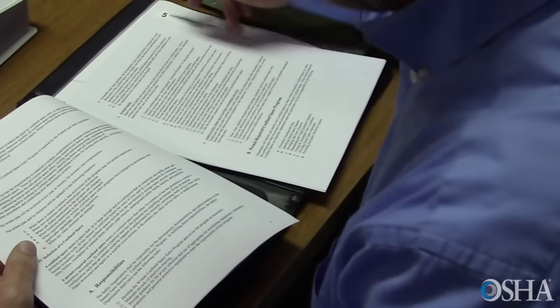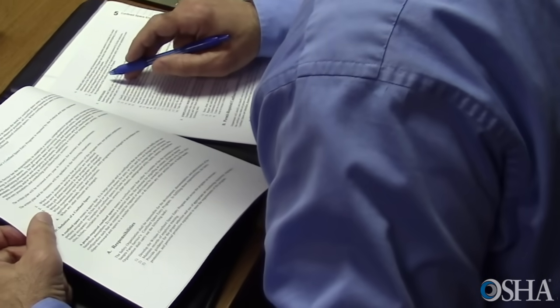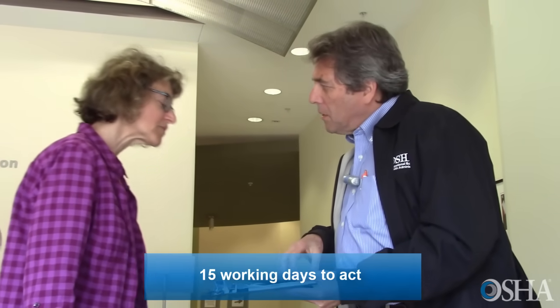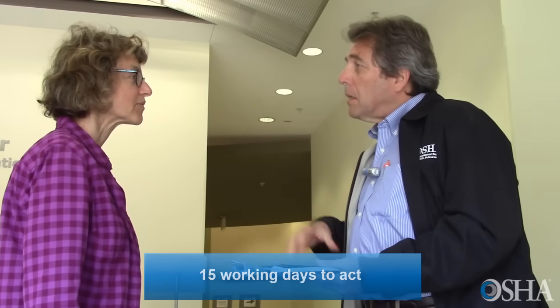Following the OSHA inspection, the compliance officer will put together a report based on what was discussed or apparent violations. The information is sent to the area director, who determines whether or not a citation is issued. If a citation is issued, the employer has 15 days to take action, such as requesting an informal conference with the area director to discuss any issues and address the penalties, or contesting the citation.